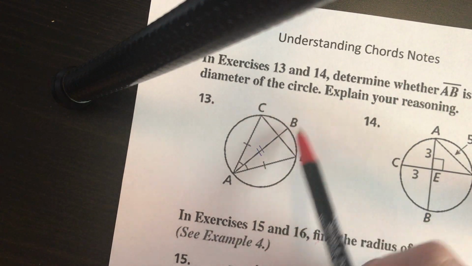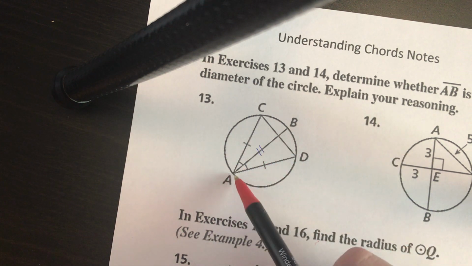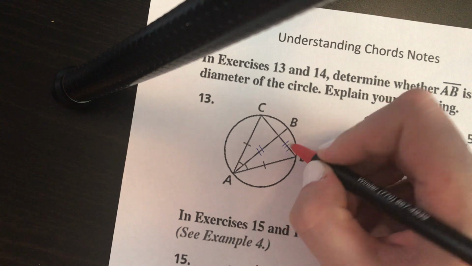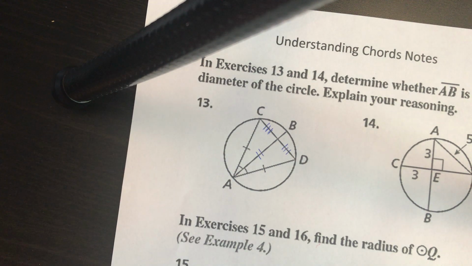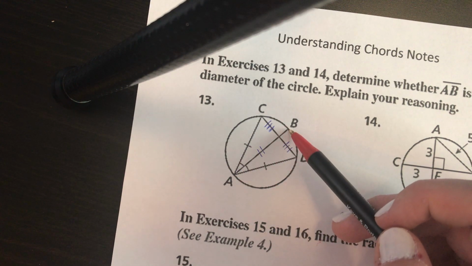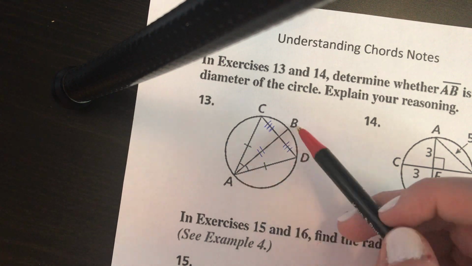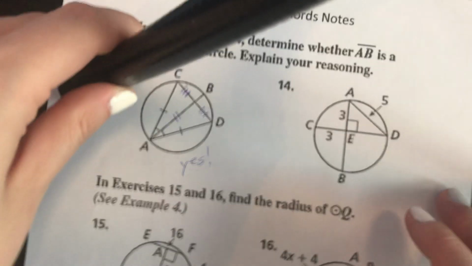Determine whether AB is a diameter of the circle. So sorry, I should have read that first. But basically, because we know that all of these are congruent, we can conclude that these 2 sides are congruent. And by our perpendicular chord bisector theorem, which basically states that if I know that these are congruent and this is perpendicular, then I can say that this is the diameter. So AB is the diameter, so yes. However, this second one, we'd have to do a little more work.